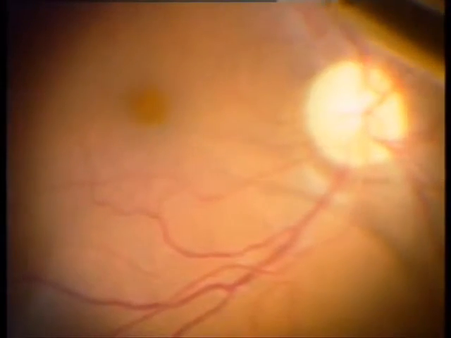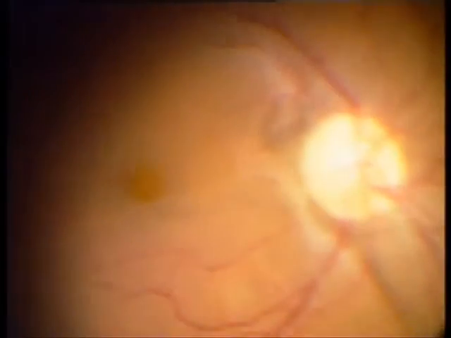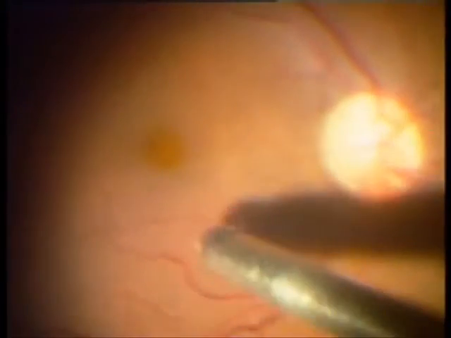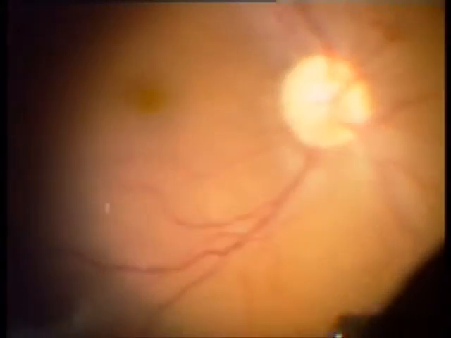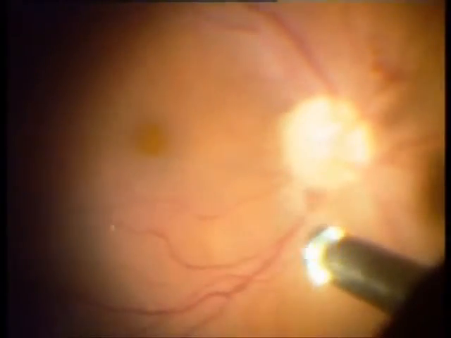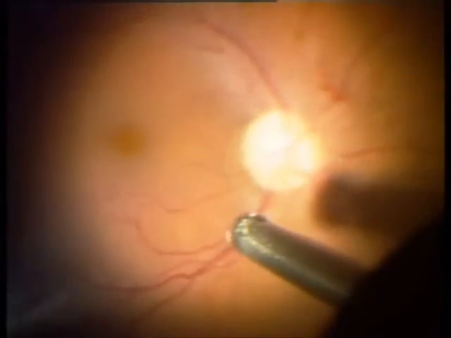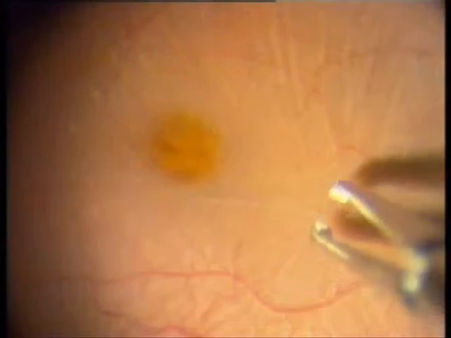You can see the edge of the thickened hyaloid and the shadow created by it while we are pulling the hyaloid. After this, the detached hyaloid is removed using the cutter.